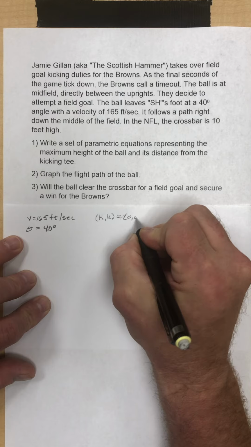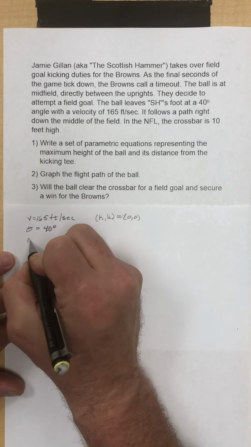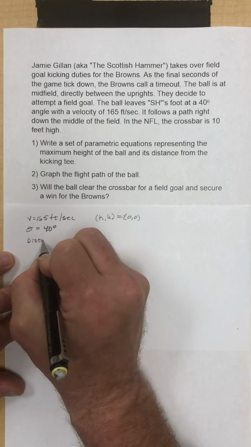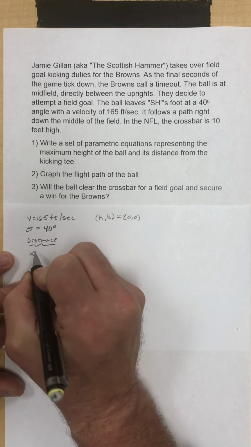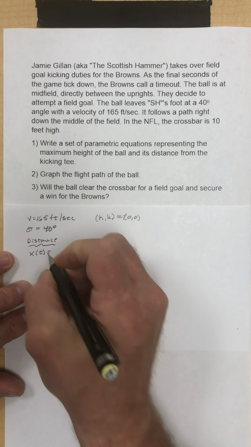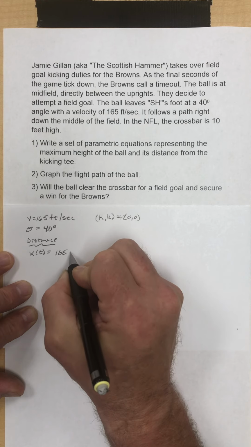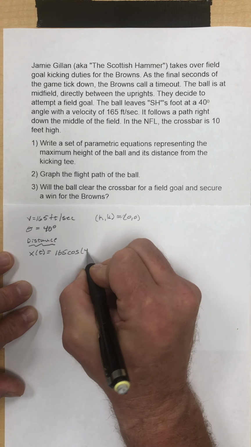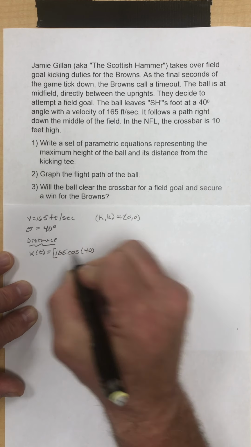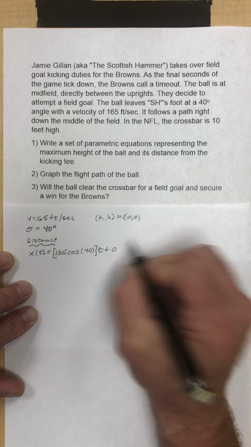Okay, so let's get our equations here. Our horizontal distance is our x of t. So x of t equals the initial velocity, which is 165, times the cosine of theta, which is 40 degrees, times t, plus h, which is 0.